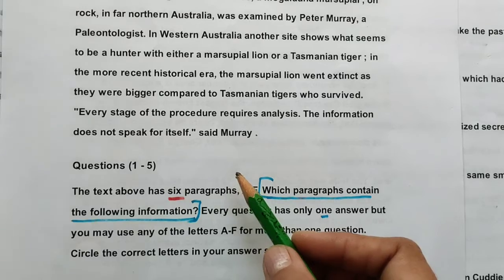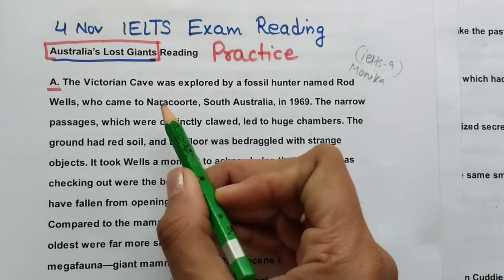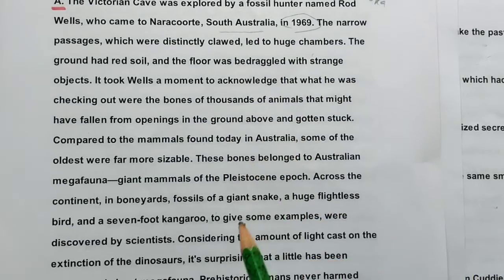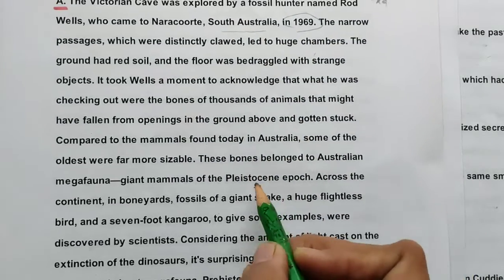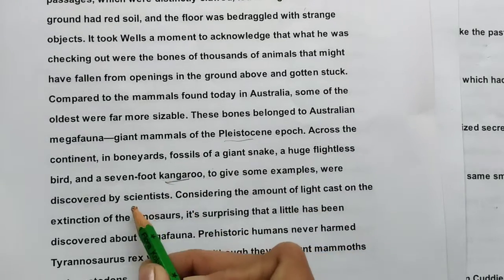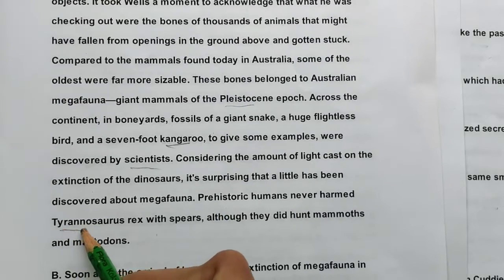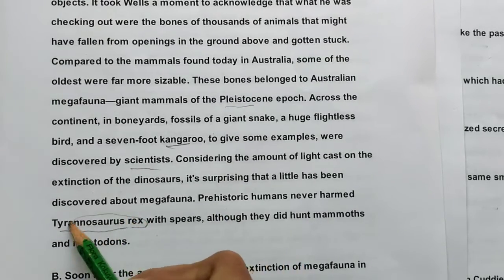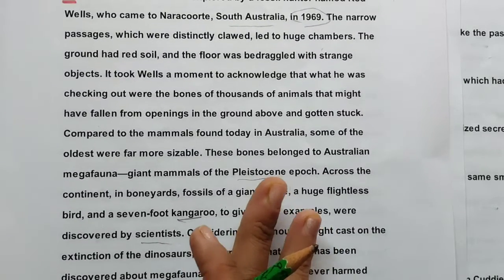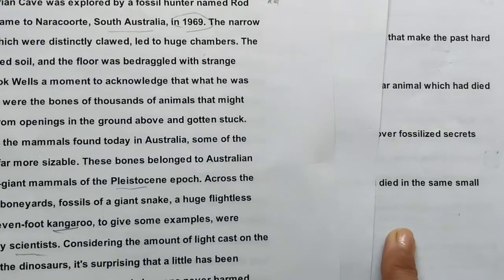When we are reading, suppose this is the paragraph, we will try to underline things like this. Keyword strategy is also important while reading, so many things, like kangaroo is there, scientist is also there. We will not underline or circle everything, only the important things that we think may be important for other types of question.